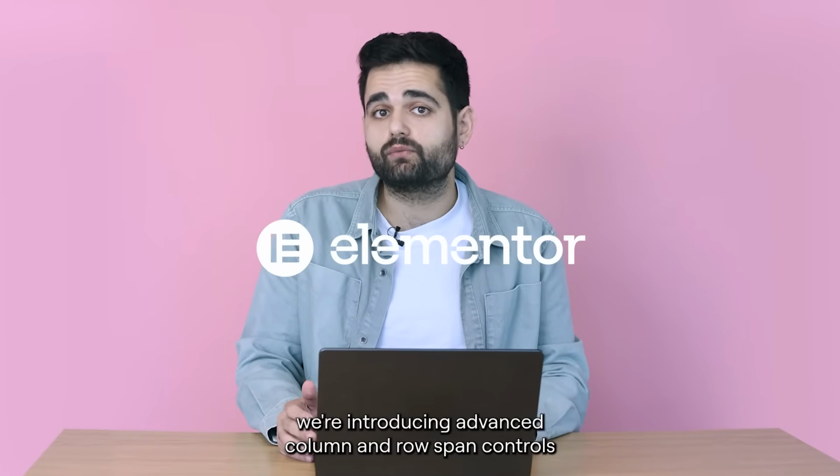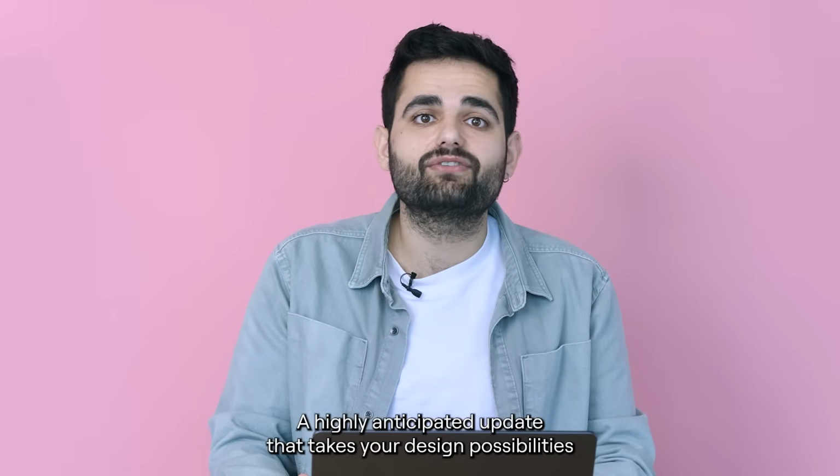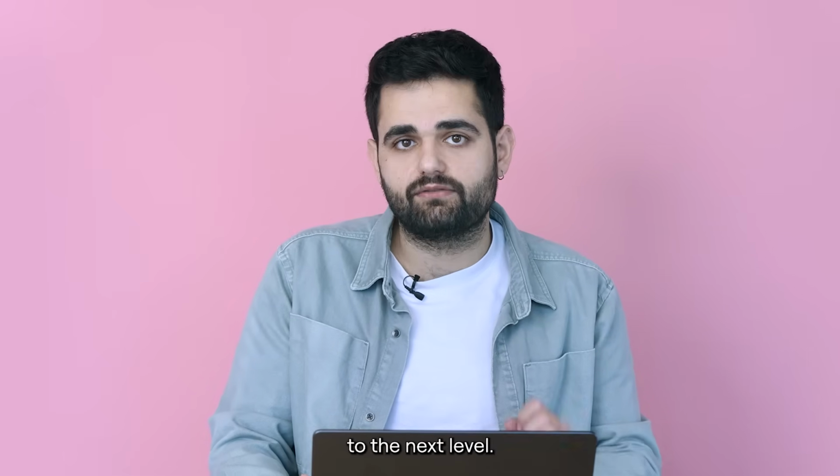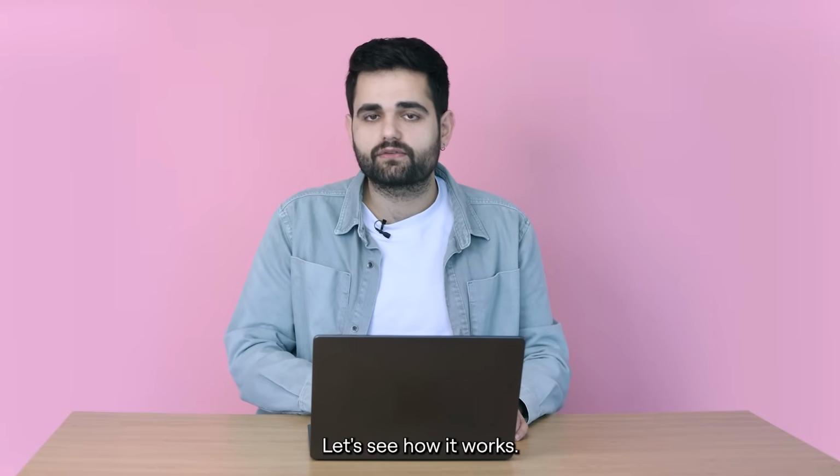With Elementor 3.27, we're introducing advanced column and row span controls to grid containers, a highly anticipated update that takes your design possibilities to the next level. The grid experience just got even better. Let's see how it works.